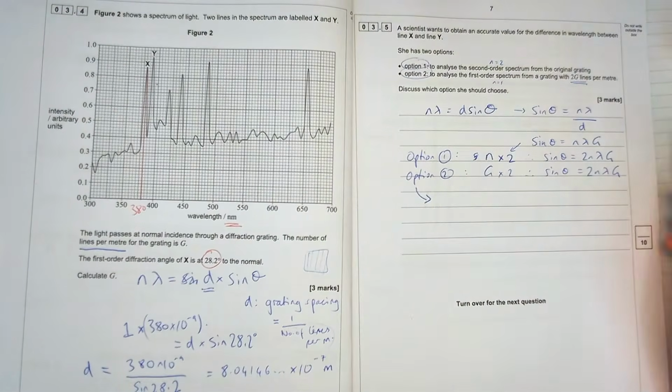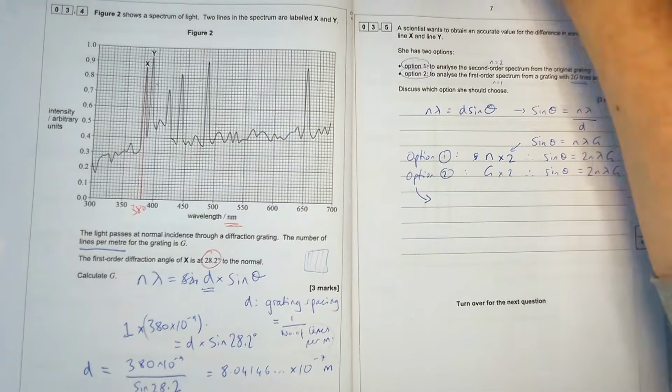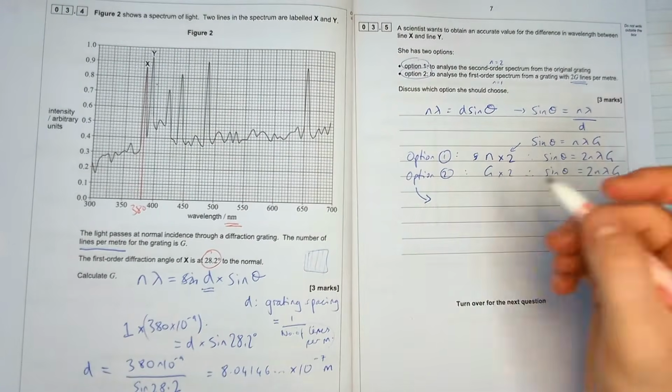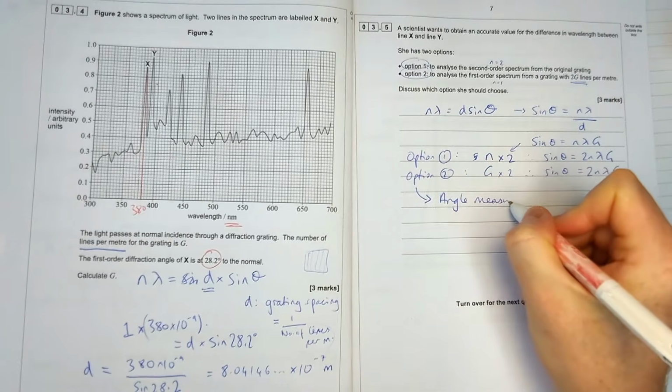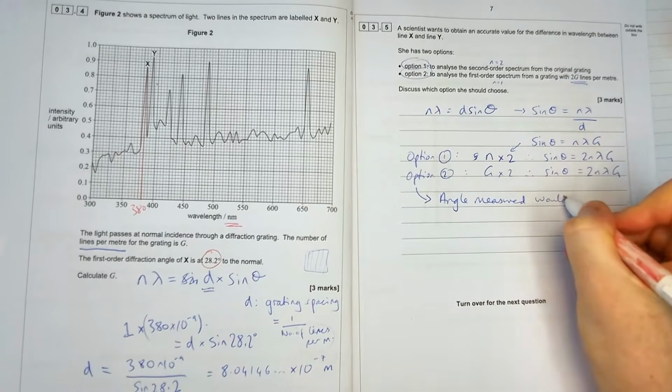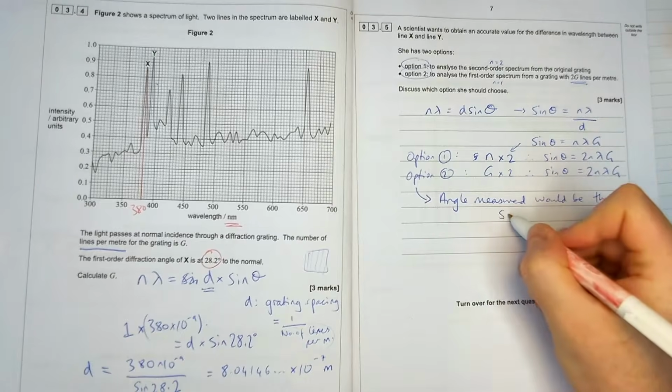It seems like it's pretty much the same difference for both options. So essentially, the angular separation or the angle measured would be the same for both options.